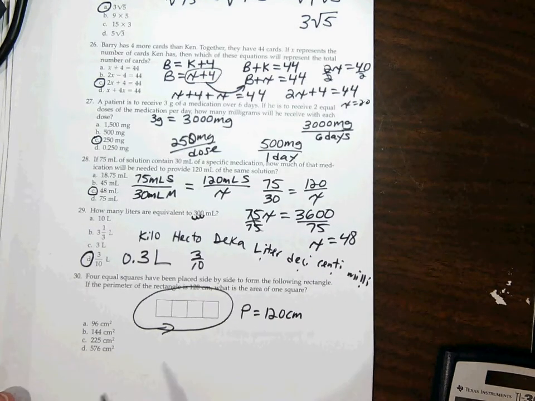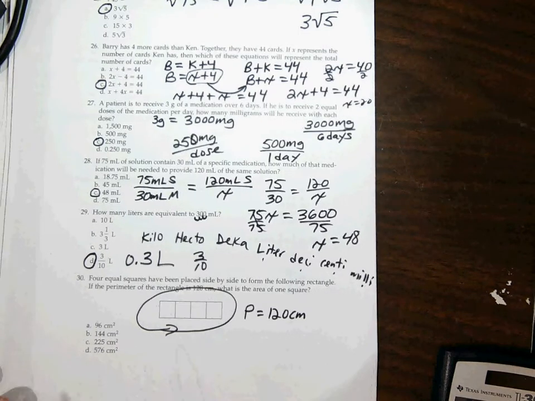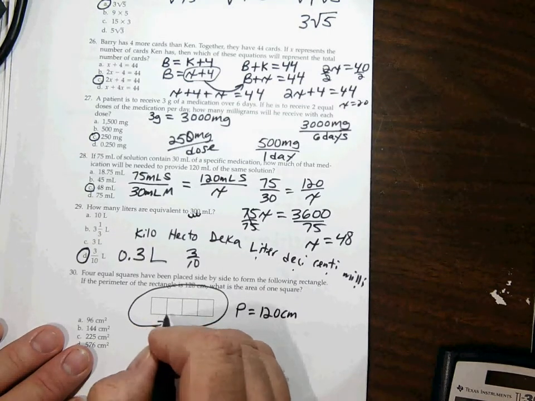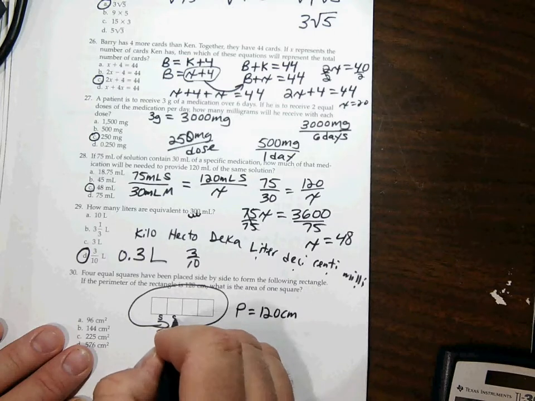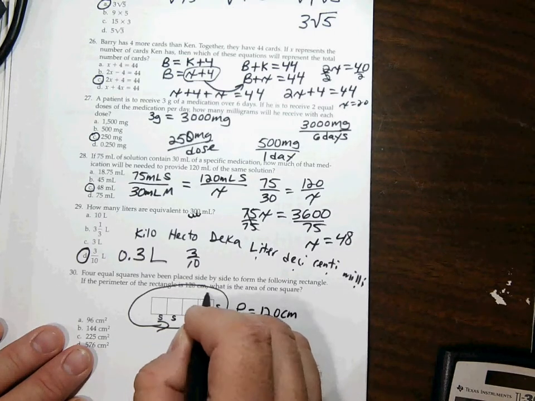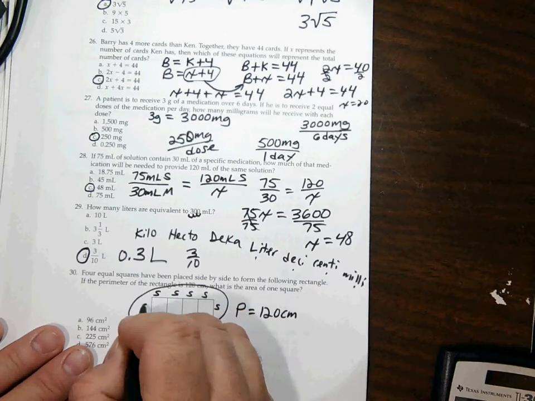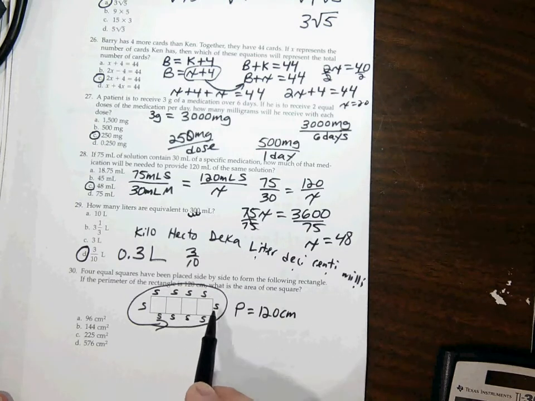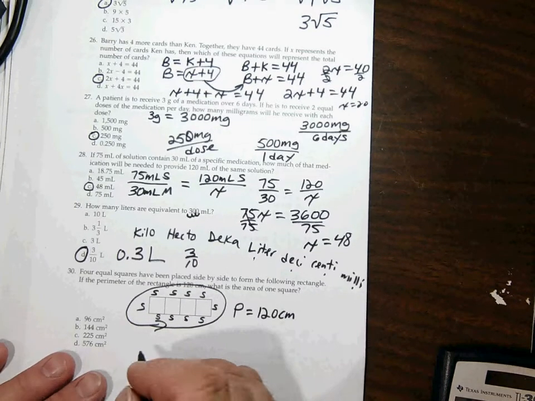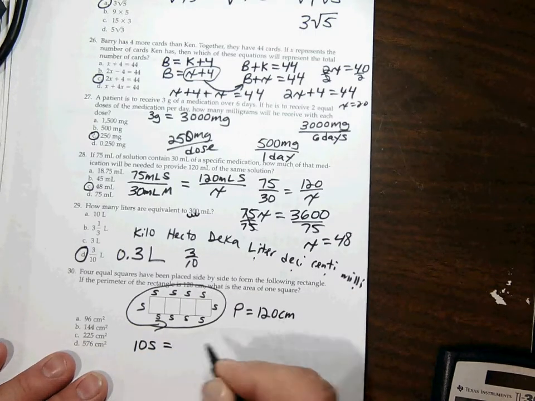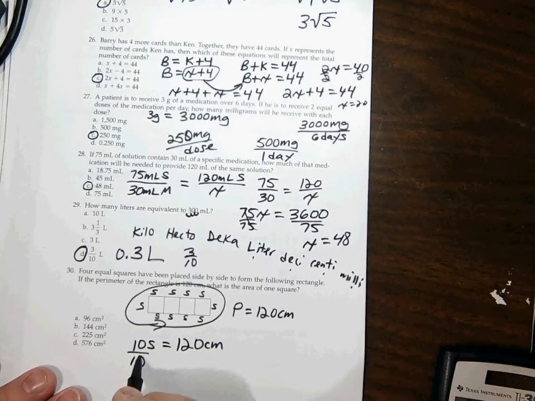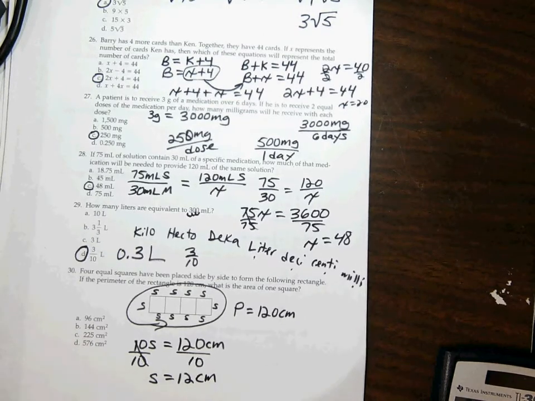Well, we know that this rectangle is made of a bunch of squares, okay? And we know all the sides of the square are the same, so I'm going to label them. I'm going to call it just side S. So that's an S, that's an S, S, S, S, S, S, S, S, and S. All agree? So to walk all the way around this rectangle, I have 1, 2, 3, 4, 5, 6, 7, 8, 9, 10 of these S's, whatever S is. 10S equals my distance all the way around, 120 centimeters. Okay? So I can solve for S and divide by 10 and divide by 10, and I'm going to get S equals 12 centimeters.